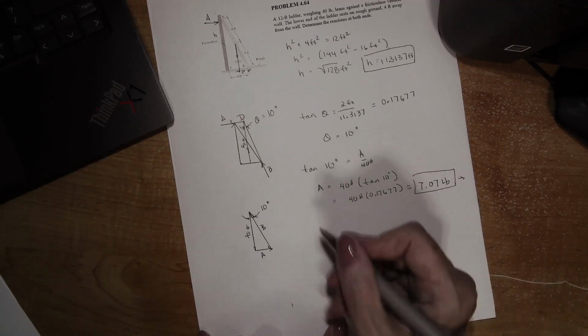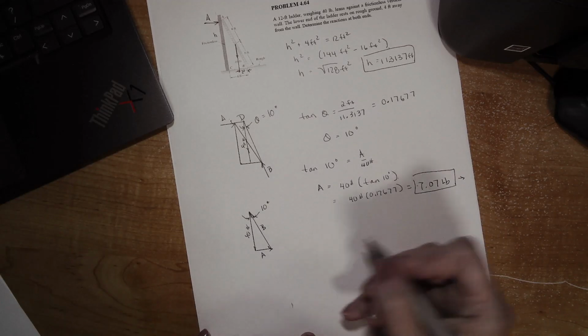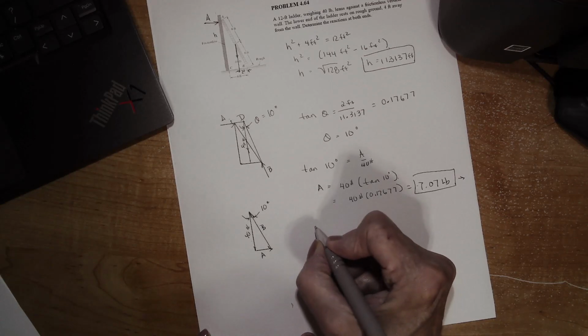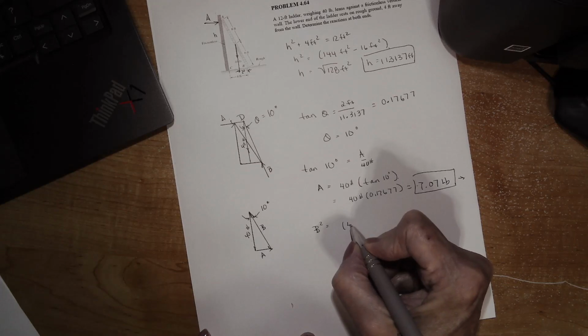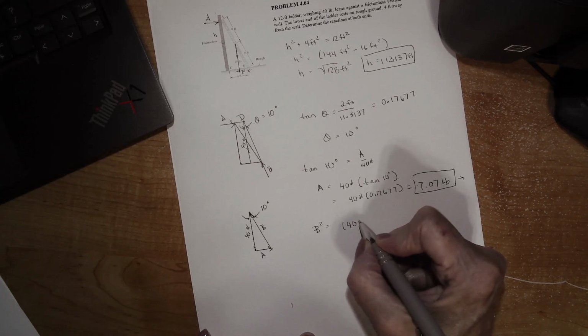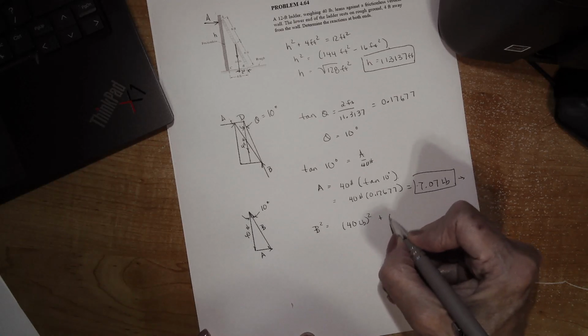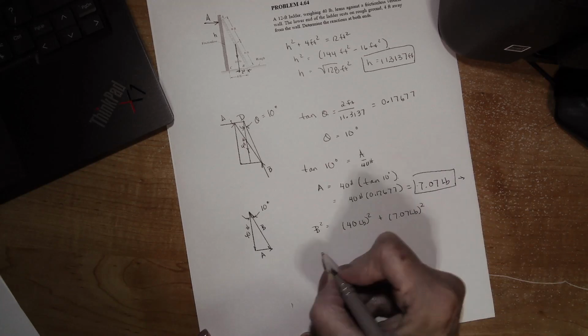And then to solve for B, we can use Pythagorean's theorem because we've solved for A. B squared equals our 40 pounds squared plus 7.07 pounds squared.